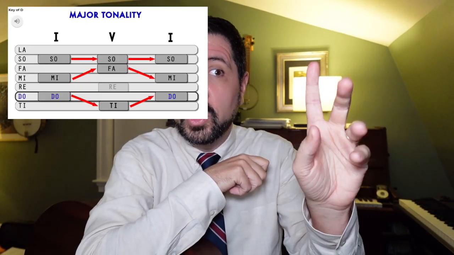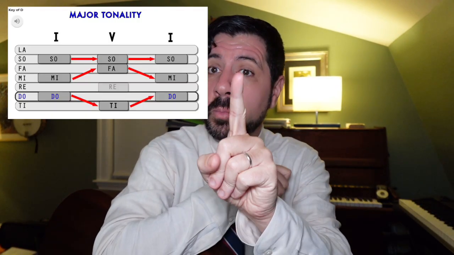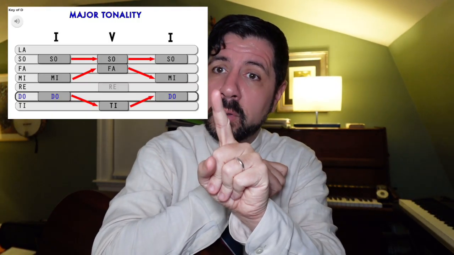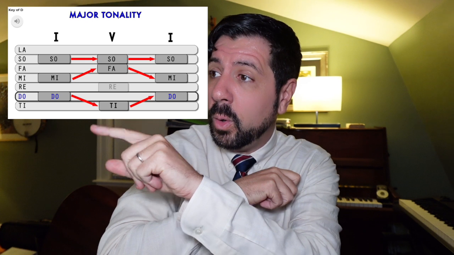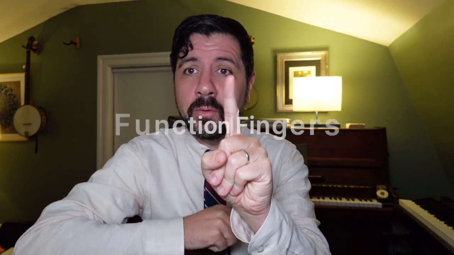You could divide the class into 3 parts: your do, your mi, and your so. So we're singing tonic do, mi, so. Now your ti, fa, and so. Ti, fa, so. So this group is do, ti, do. And this group is mi, fa, mi. And this group is so, so, so. And just have them follow your function fingers.